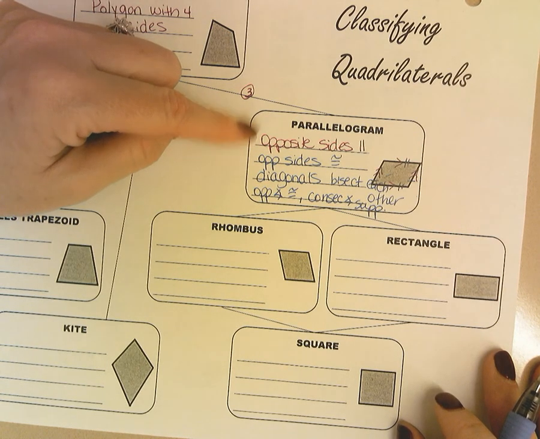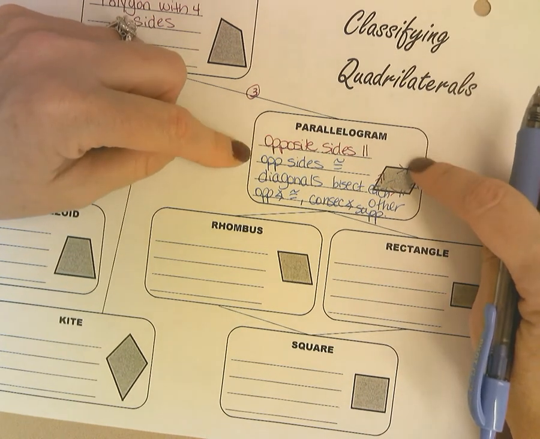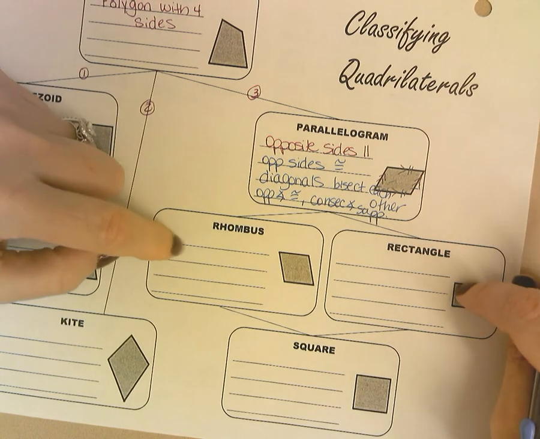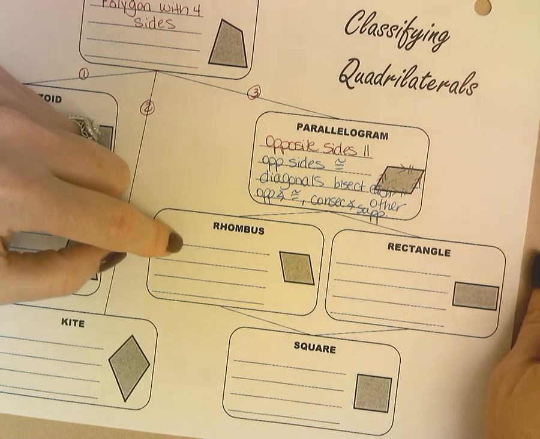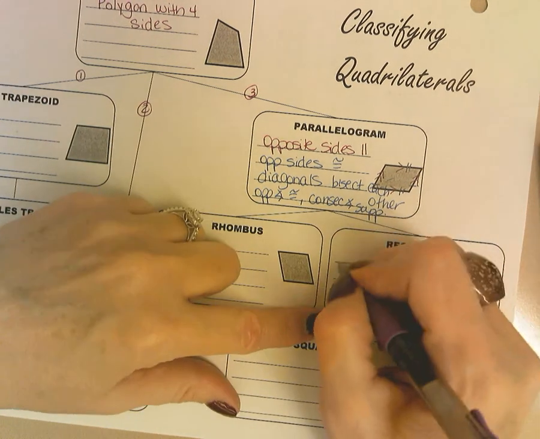Now here's what's cool. Parallelograms fall into a couple of categories. You can be just a normal parallelogram, but you could also be a special parallelogram. These are both special parallelograms, okay? And here's what's true about them. So for instance, a rectangle is a parallelogram.